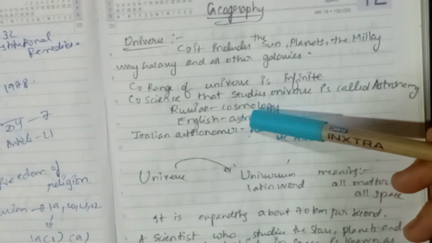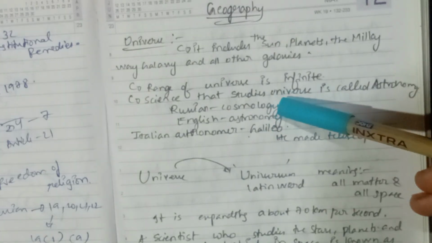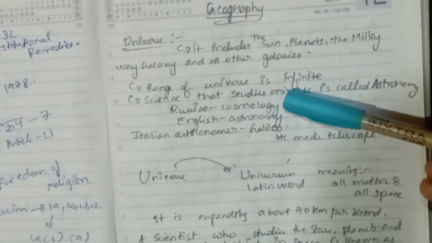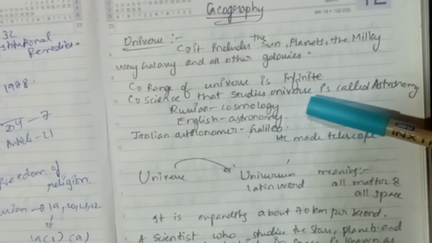In Russian language, we see this as cosmology. This is a very important bit, might be asked in competitive examinations. In English, we say astronomy.